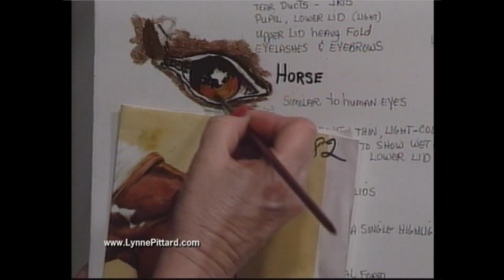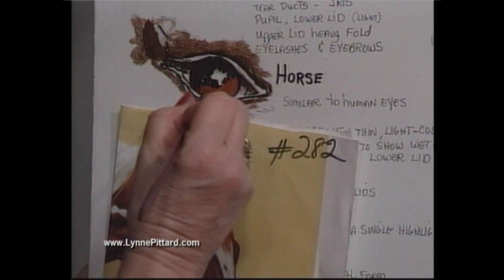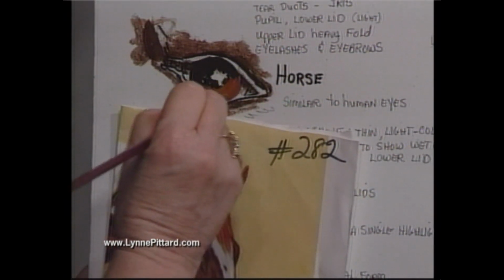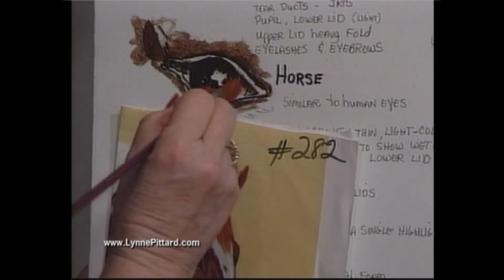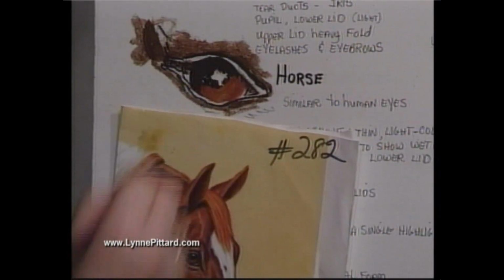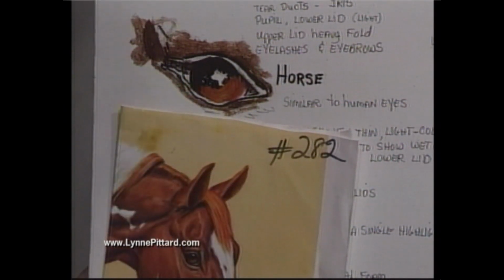So as I get to that color, I kind of lightly blend and crosshatch back down into the color below, trying not to lose it. Okay, now actually the horse's eye, it has more coloring. Their iris seems to go a little further down, but I need to get a little darker in that. I'm cutting into the pupil area a little bit, but I will paint that back out.